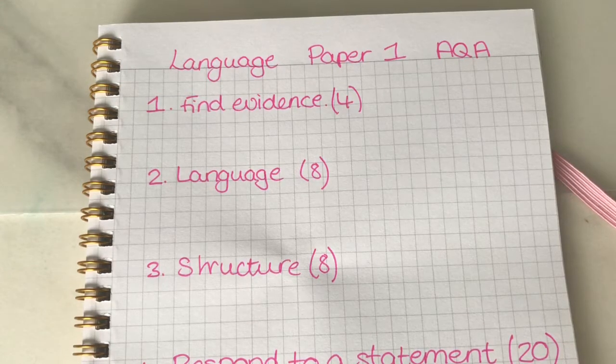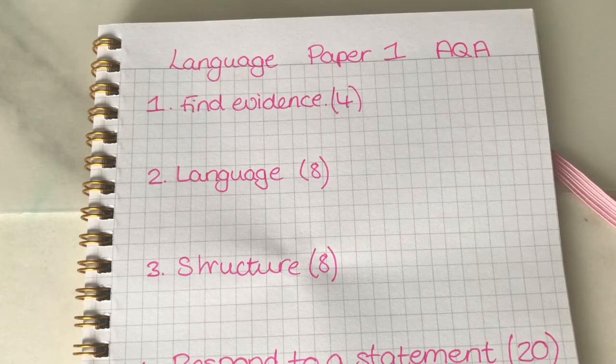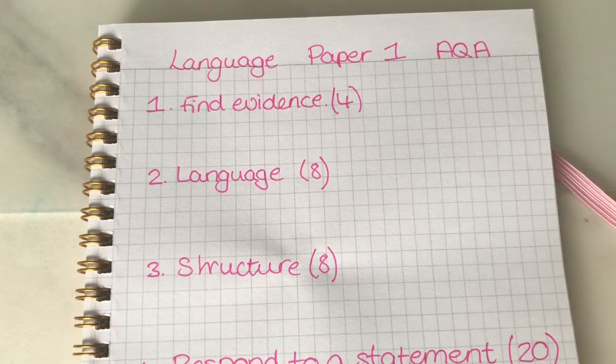Sorry, I was going to tell you the trick with this one. The trick with this one is to pay attention to the lines it's asking you to look at. So if it says lines 1 to 6 and you start writing things down from line 7, you just get 0 marks, okay? So make sure you pay attention to that. And the second thing is use a direct quote. You can use your own words, it's not going to mark you down, but I advise you to use direct quotes just because you're less likely to be wrong that way.